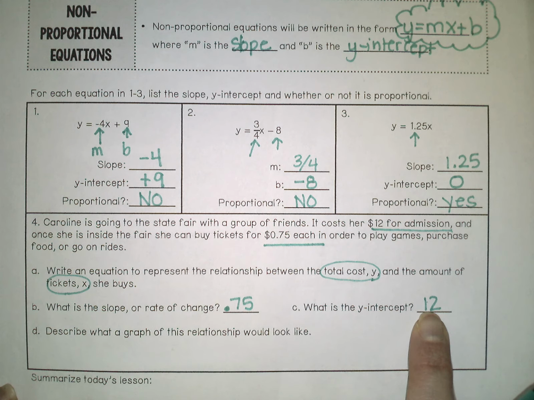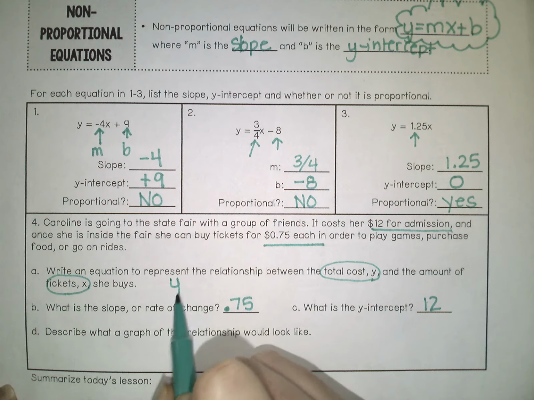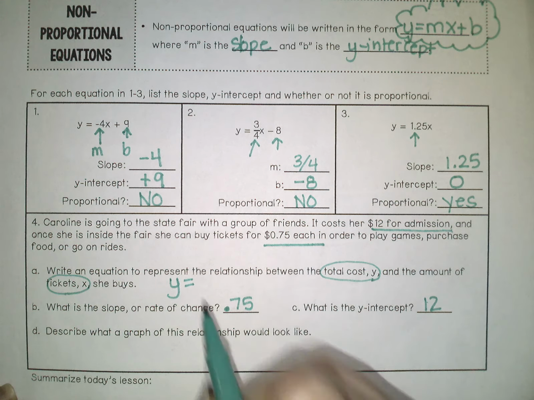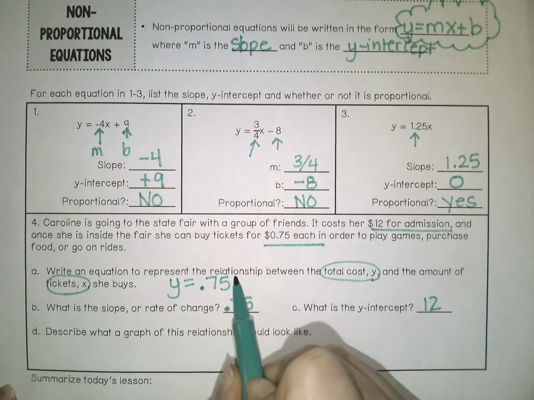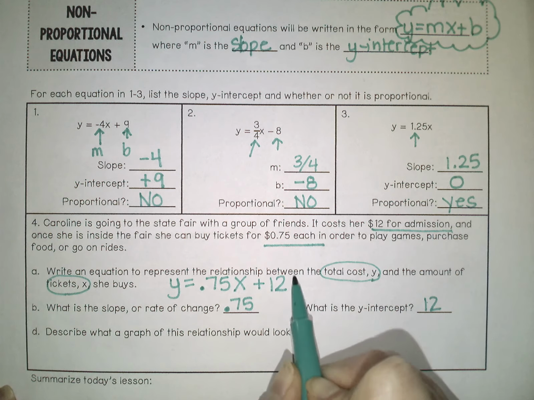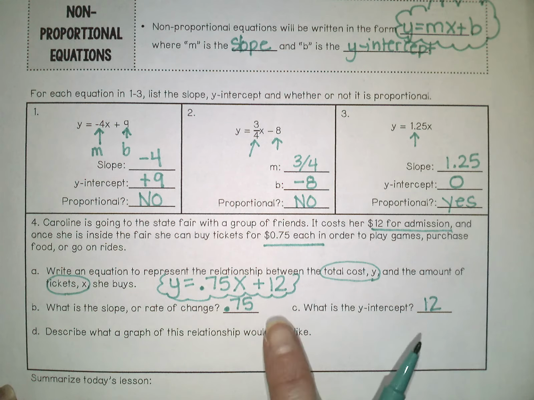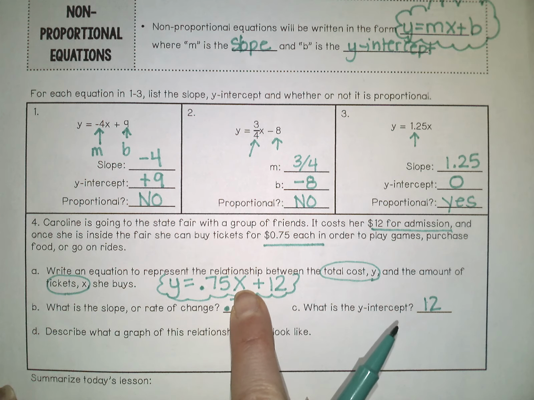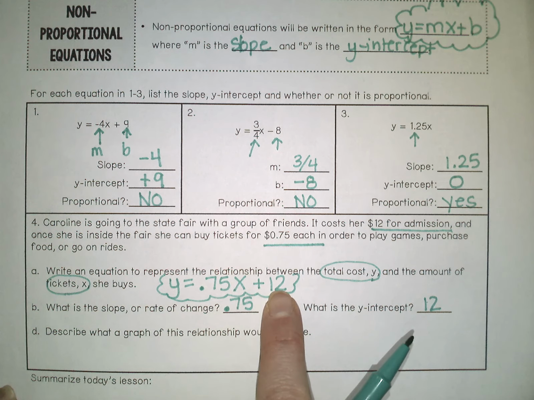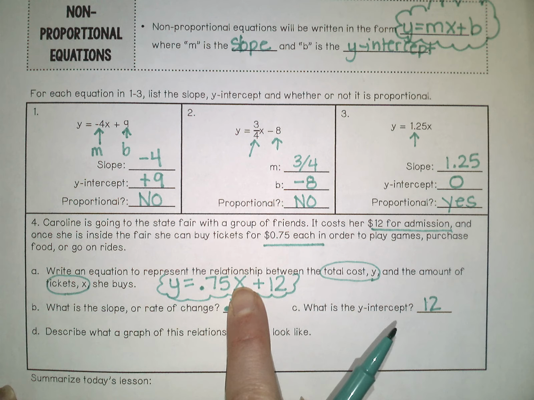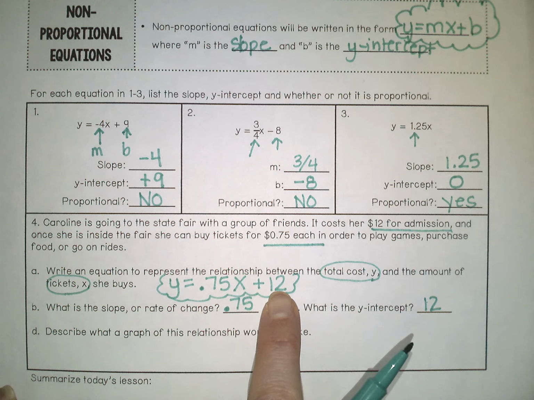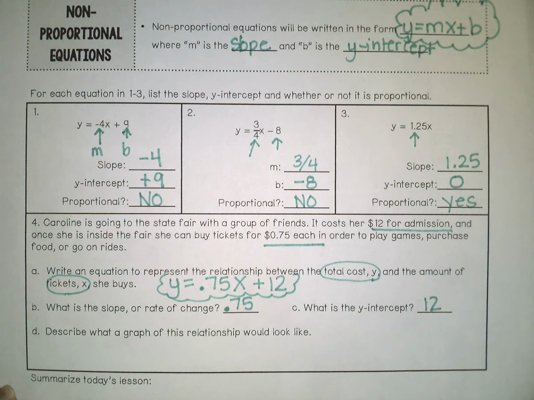So knowing that our slope or our rate of change is 0.75 and our y-intercept is 12, how could we write an equation? To find your total cost, the y, you're going to pay 75 cents per ticket plus $12 admission to get in. So you're going to pay 12, even if you bought 0 tickets, 75 cents times 0, plus the $12 to get in. So if you bought 1 ticket, it would be 75 cents times 1. That would be 75 cents plus $12 admission would be $12.75 would be our total, and so forth and so on based on the number of tickets, because that could change.